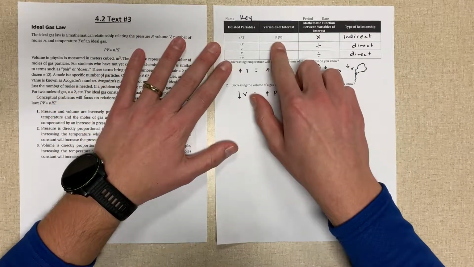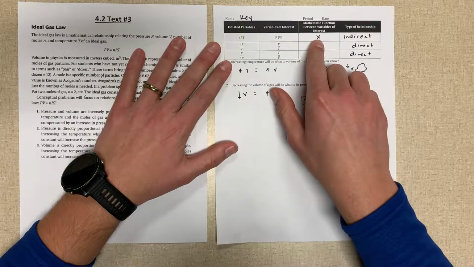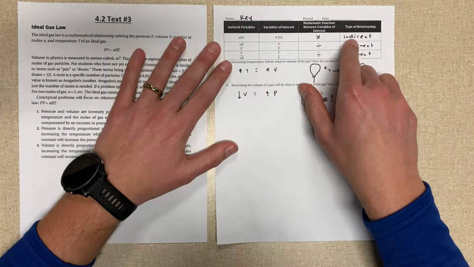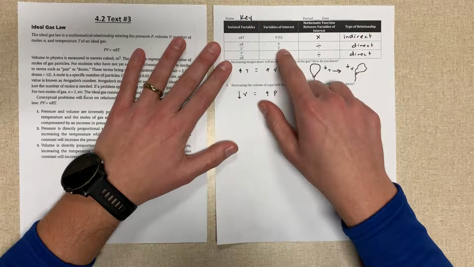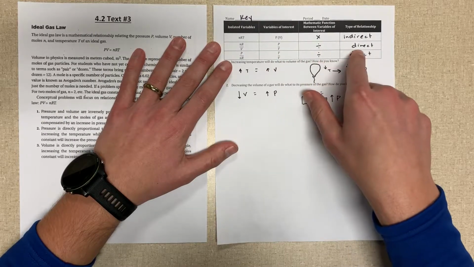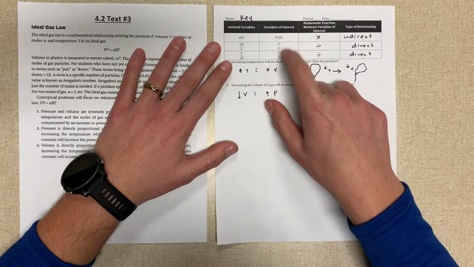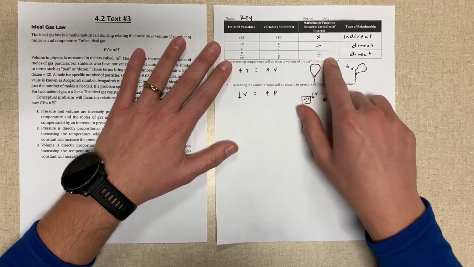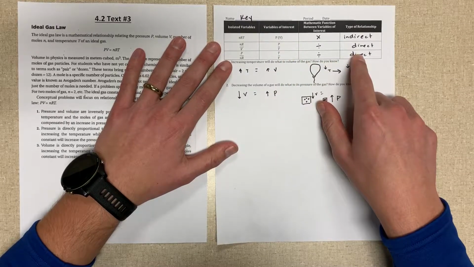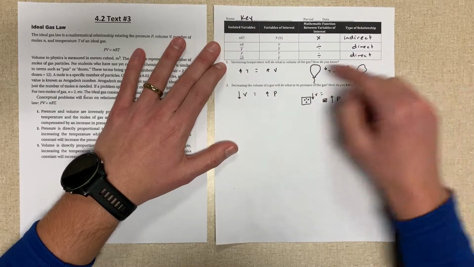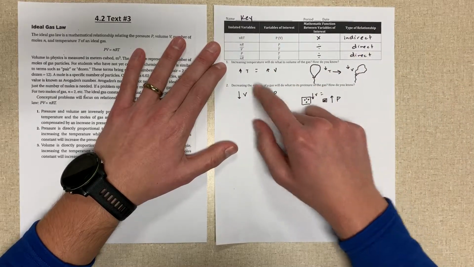So let's start with pressure and volume. You'll notice that they're multiplied by one another, which means an indirect relationship. For pressure and temperature, they're divided, which is direct. And then temperature and volume, you'll notice that they're also divided by one another, which is a direct relationship. So let's go through these problems that talk about these relationships or get us to apply them.